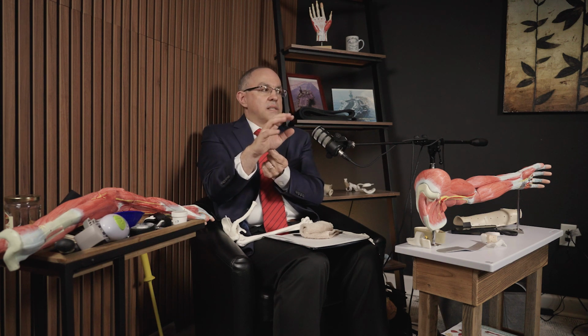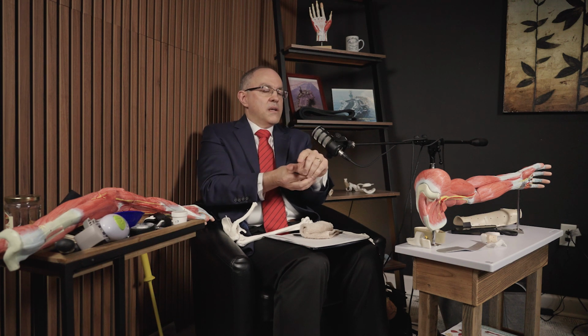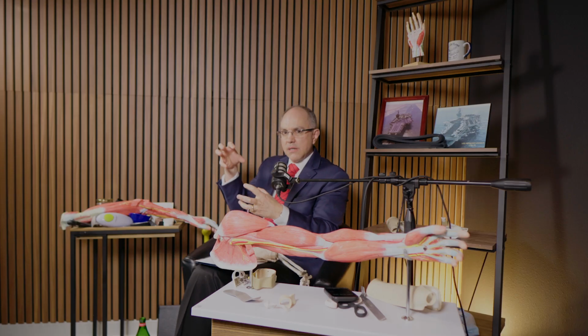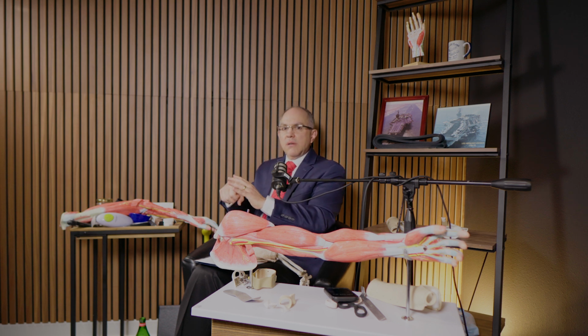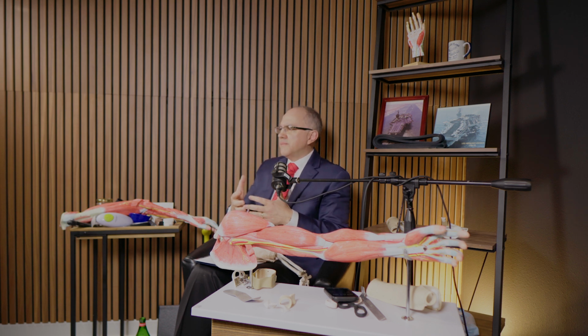If that's not happening, and you always compare to the other side, wow, that's happening perfectly. Yep, over here I don't have any movement. In fact, when I move, it feels like it just doesn't want to go, and there'll be a clunk. So what happens with the clunk is the bone goes back in place where it should have been all along.